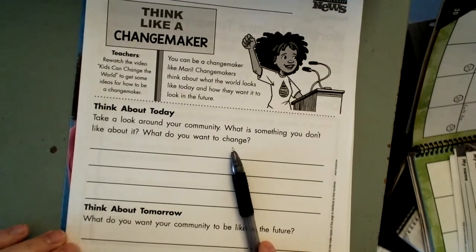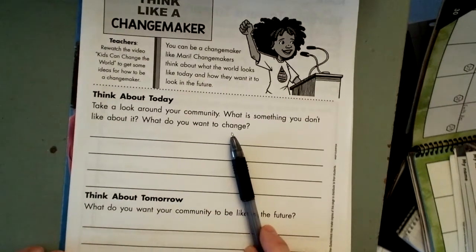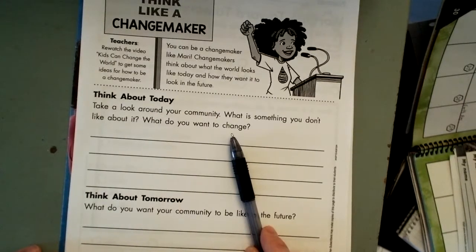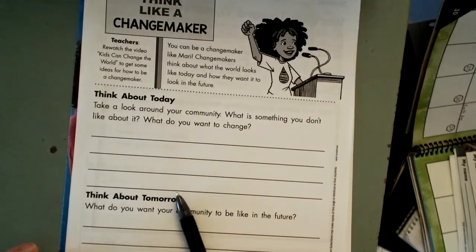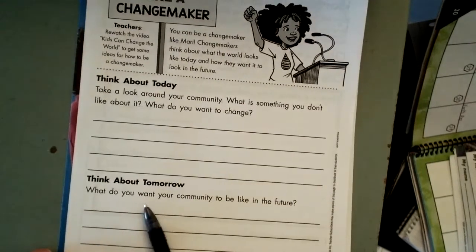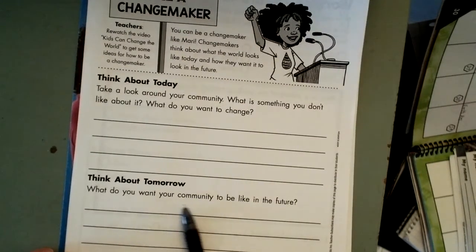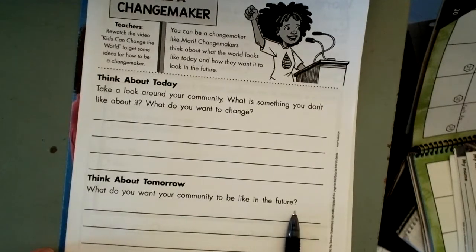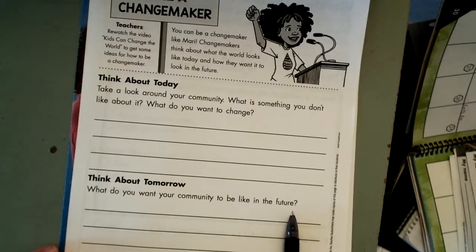So as you think about where you live in your community, what's a problem that you can solve? How can you be just like Mari? And write out your answer here. And think about tomorrow. What do you want your community to be like in the future? What would you like to see your community like in a few years? Maybe when you have children? What do you want your community to be like in the future? Write your answer here.